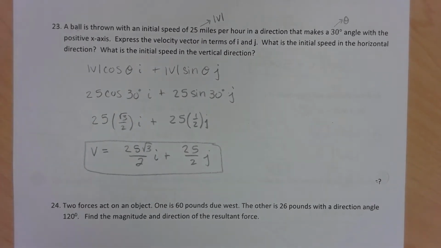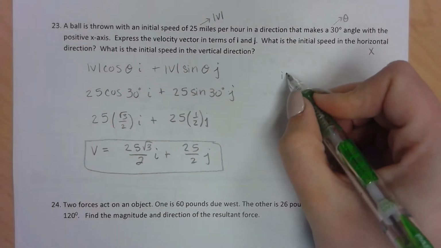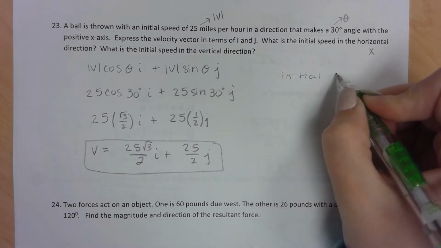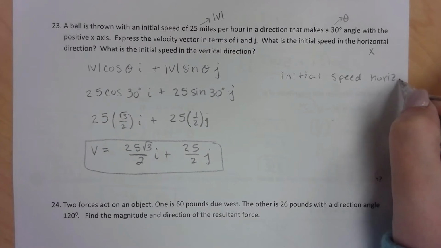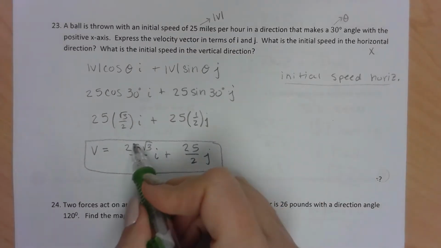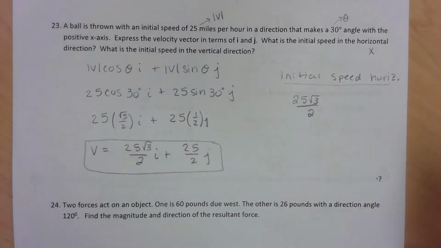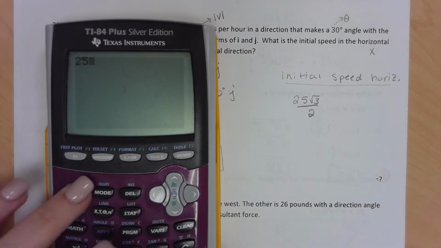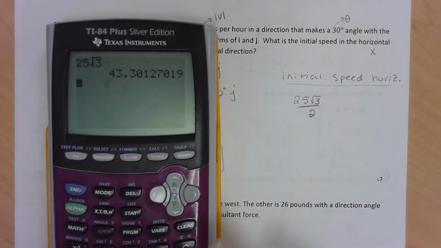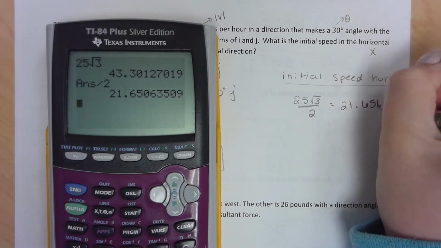Okay, then it wants to know the initial speed in the horizontal direction. So horizontal is saying x. So to find the initial speed in the horizontal direction, we're going to take our horizontal component, which is 25 root 3 over 2. And it will be 21.651 miles per hour.